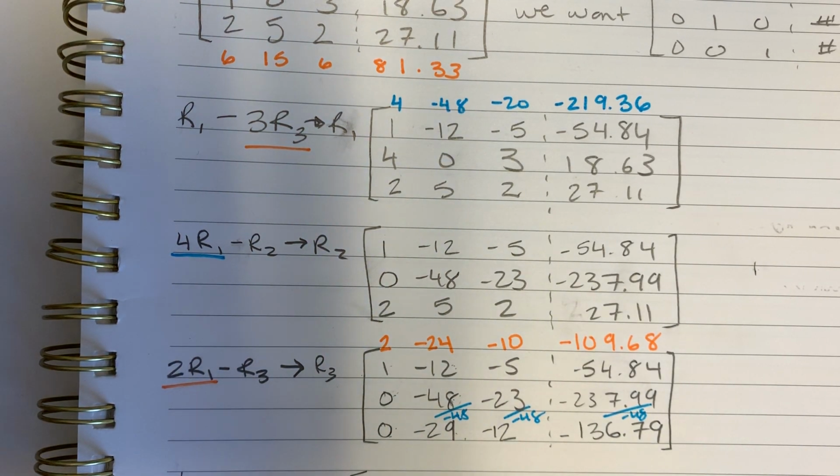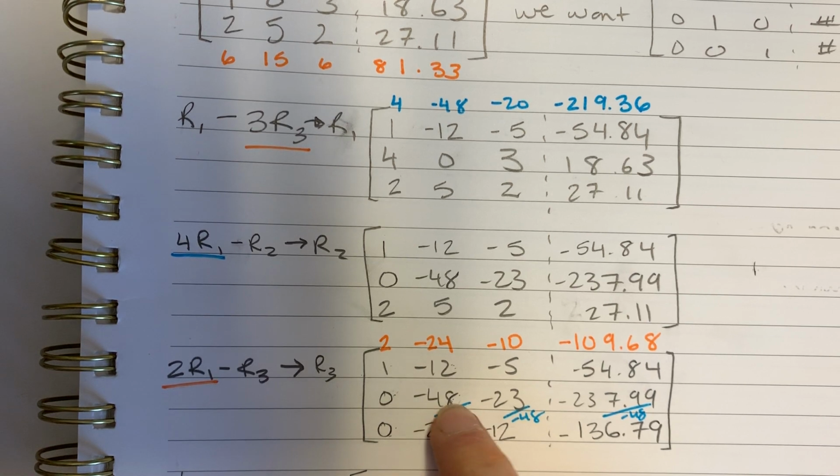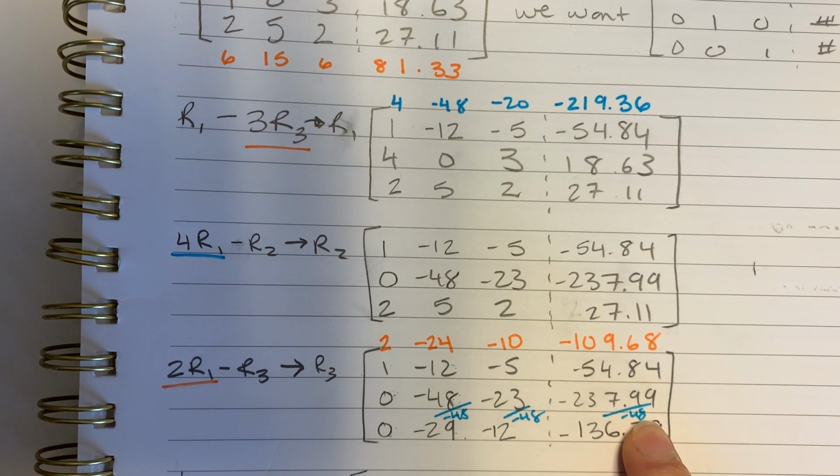All right, so we've successfully gotten this first column to be 1, 0, 0. Now we want this second column to be 0, 1, 0. So what I'm going to do is first focus on this negative 48 and get that to be a 1. And as you can see in blue, I kind of already tested it out.